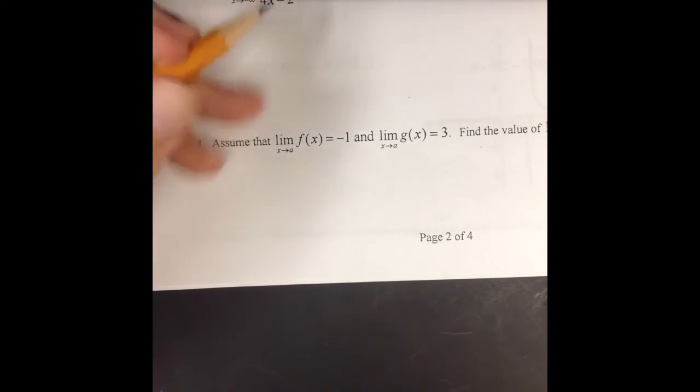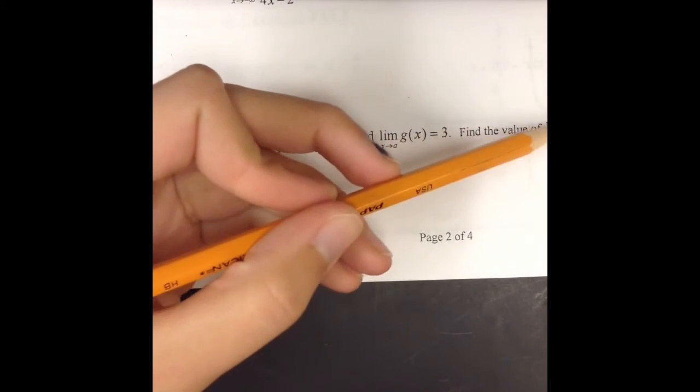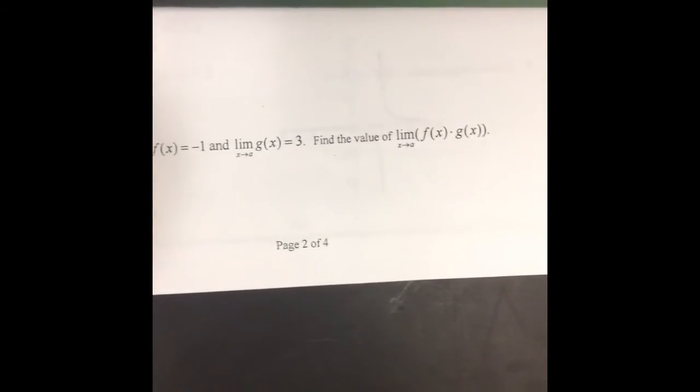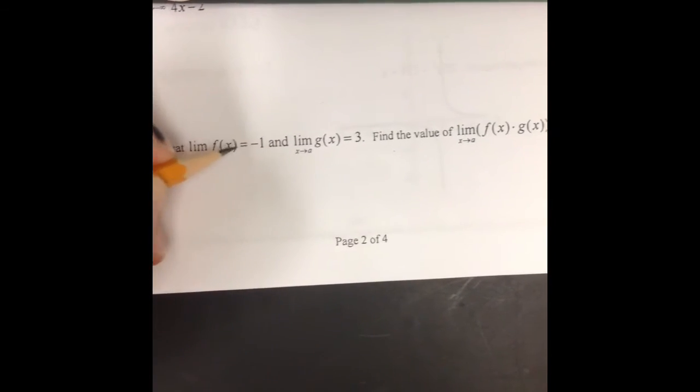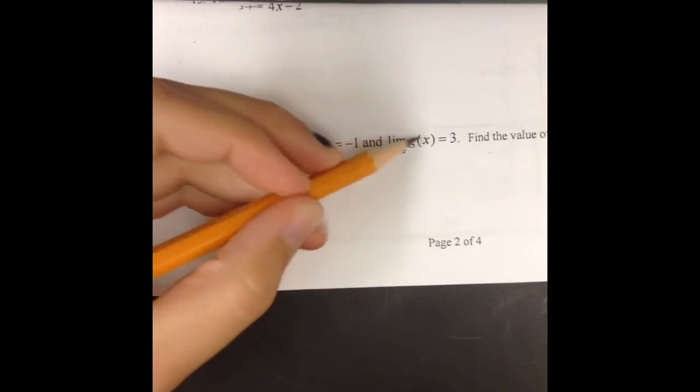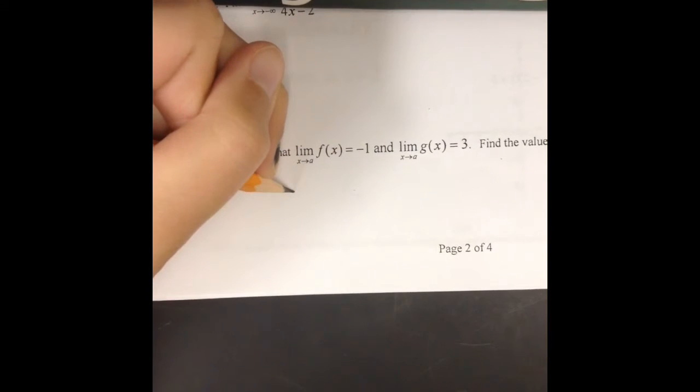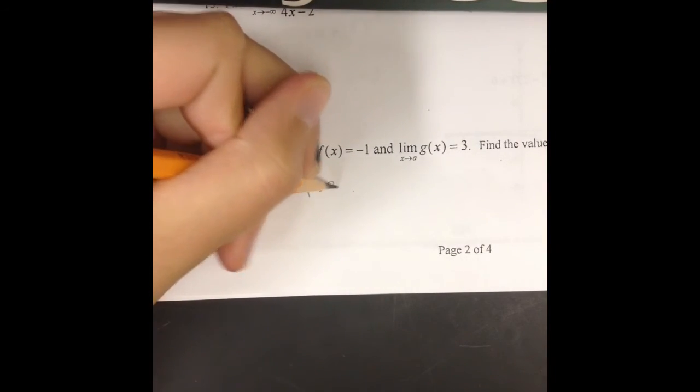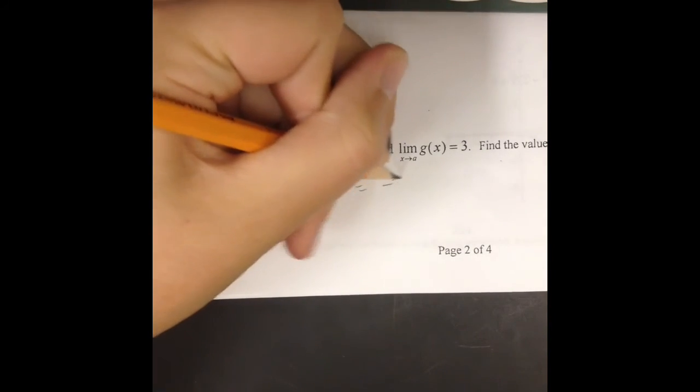So in this problem, we're finding the value of the limit of f of x times g of x as x goes towards a. And we know from our values that f of x equals -1 and g of x equals 3. So all we have to do is -1 times 3, which will equal -3.